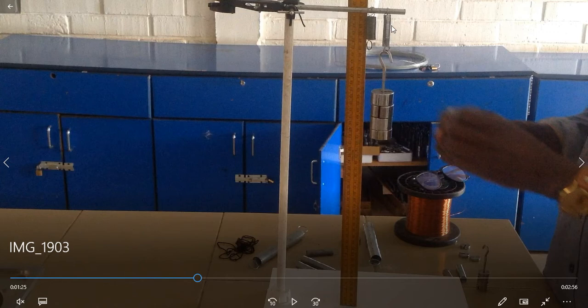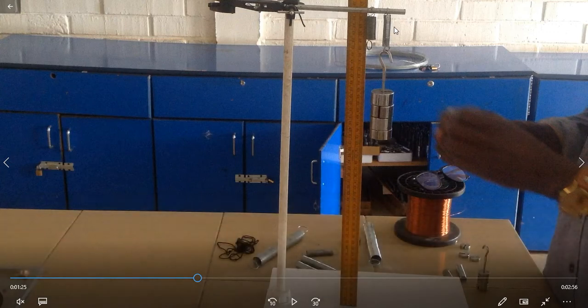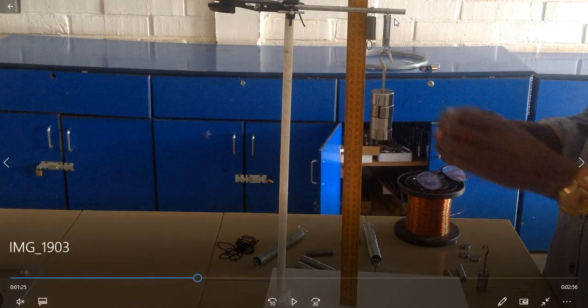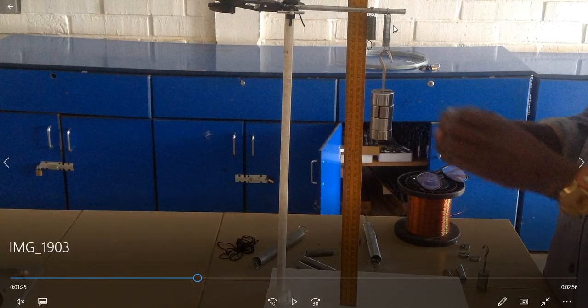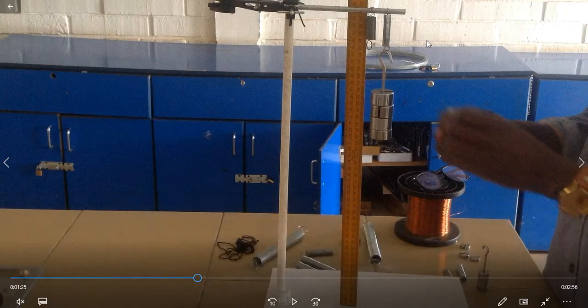and it implies that spring B has a bigger force constant. It requires a very big force to cause a very small extension, implying that the constant K is very big. So when the material is very stiff, it means it requires more force to give a very small extension.